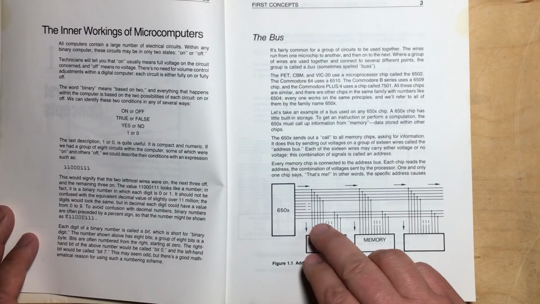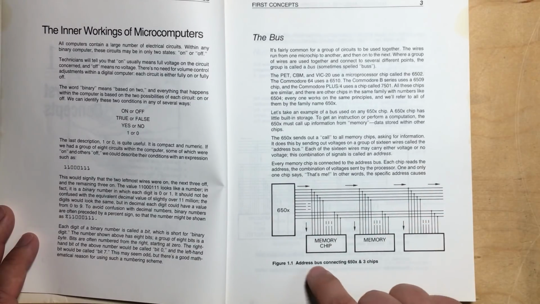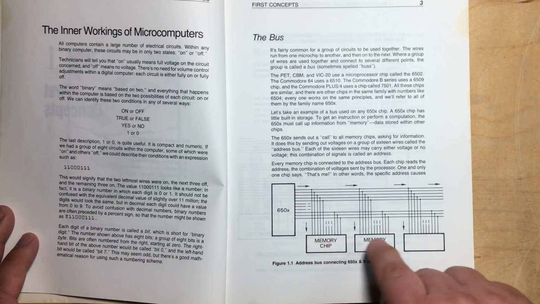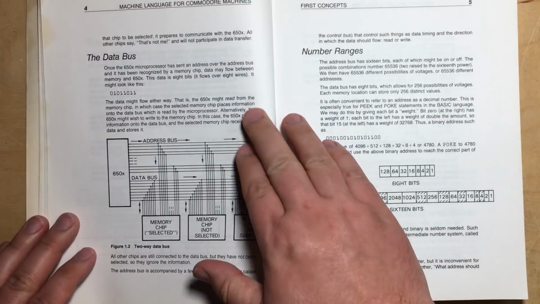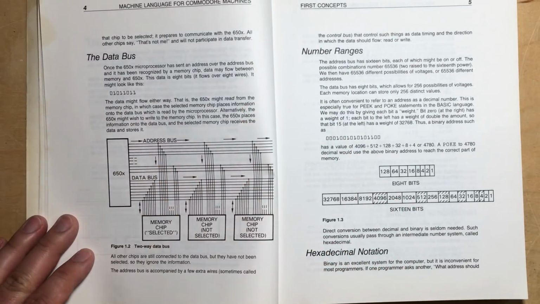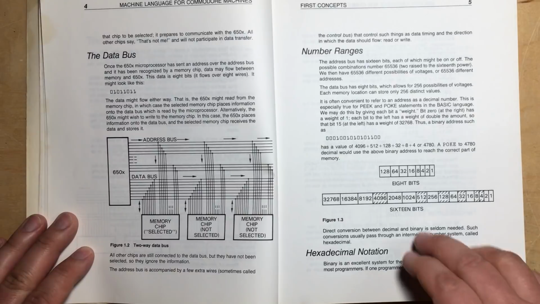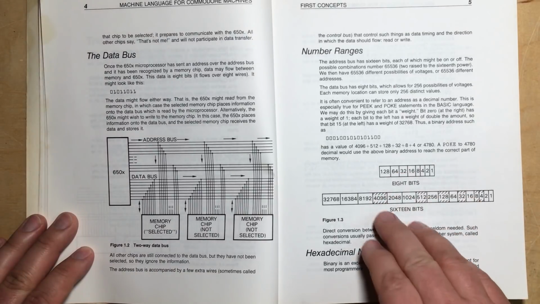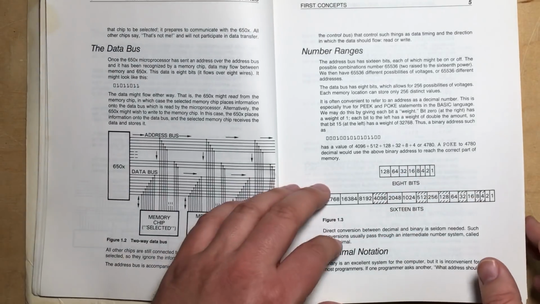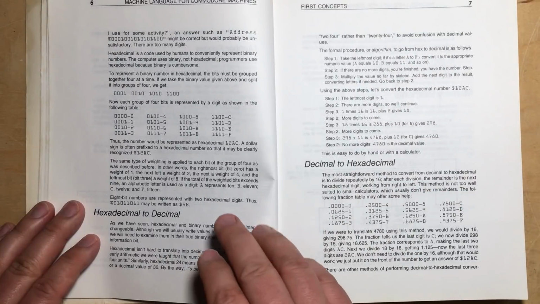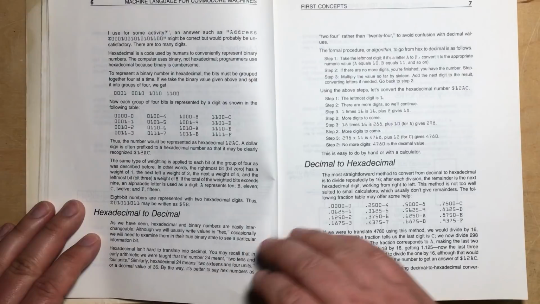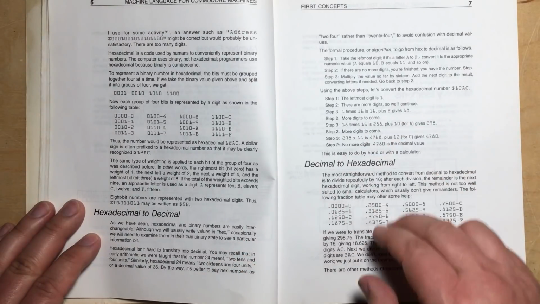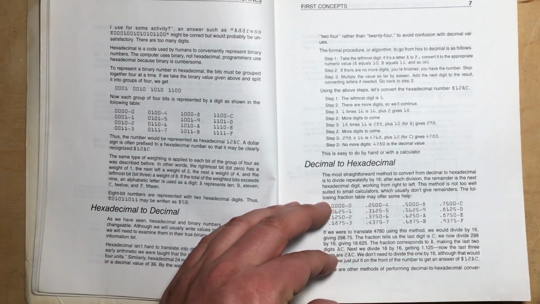He gives a simple overview of how addressing works, how the one processor can speak to many different memory chips and other input-output chips. And there's not only an address bus, but also a data bus, and the ranges of what 8 bits and 16 bits can do. And he explains why we have hexadecimal, binary and hexadecimal, even how to convert from hex to decimal and back again.